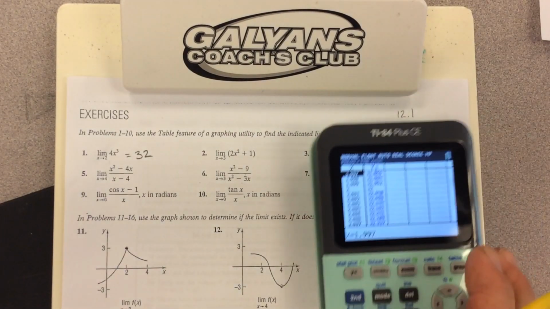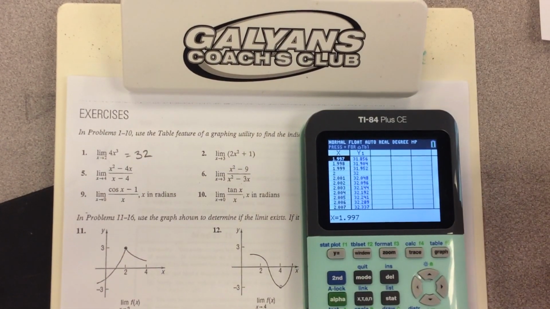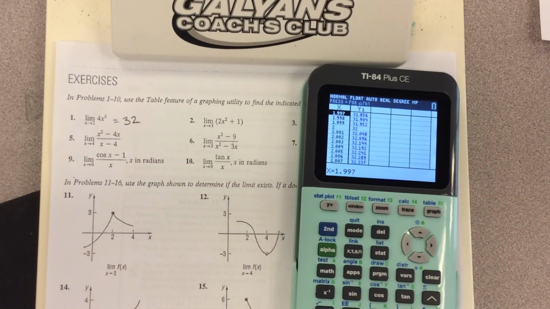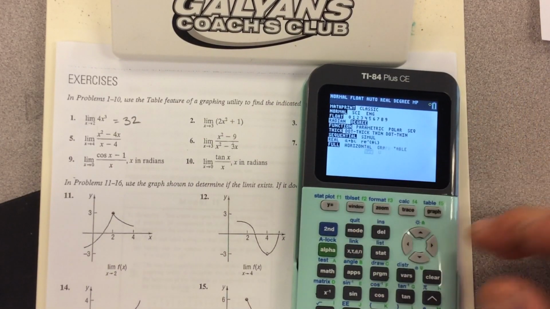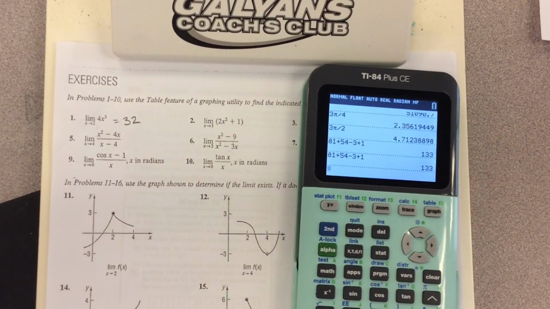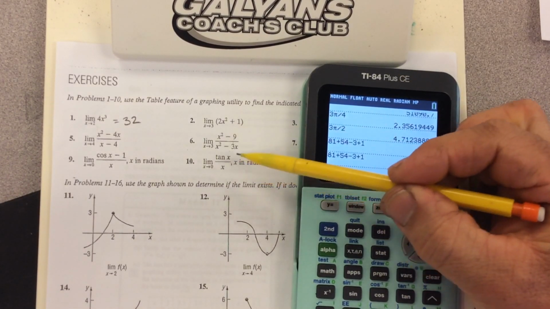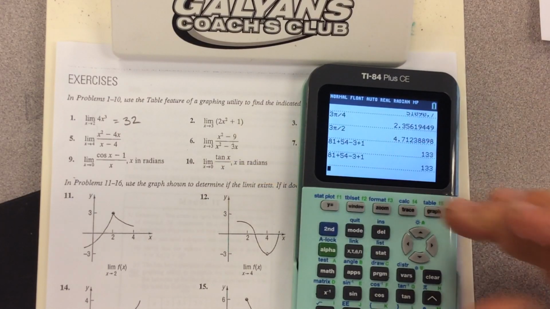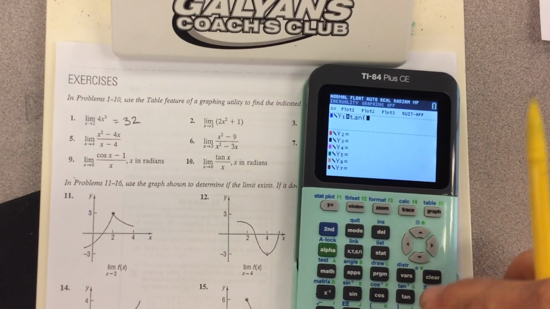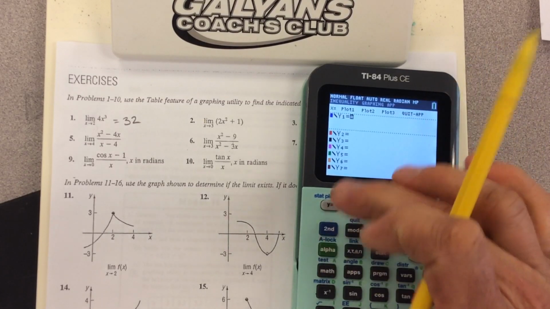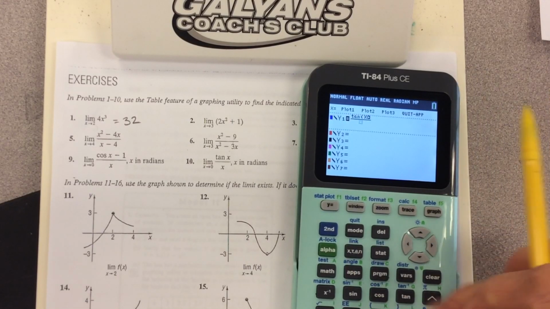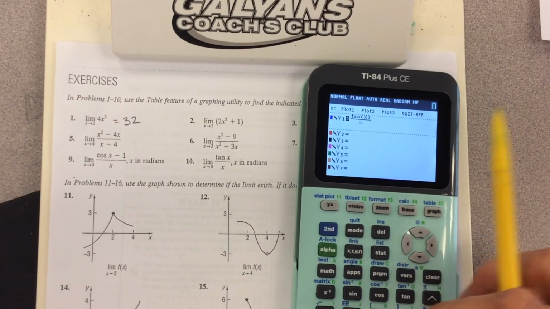Let's do another one. Let's do one of these harder ones. Let's try number 10. So first of all, number 10, it says calculator in radians. So I'm going to make sure my mode is in radians, which I had to switch. And I'm going to go y equals tangent of x. I'm going to use alpha F1 to get my fraction bar. Tangent of x all over x.